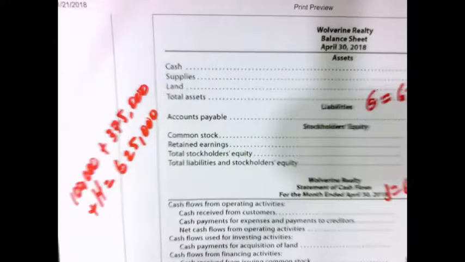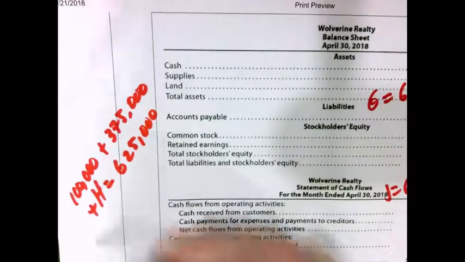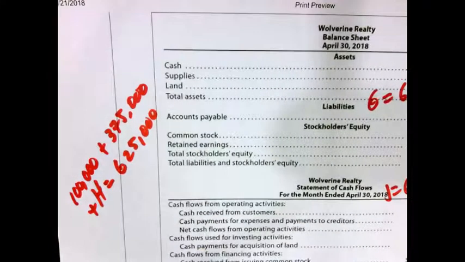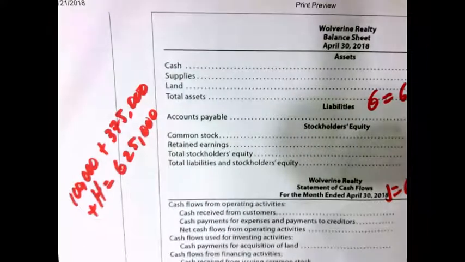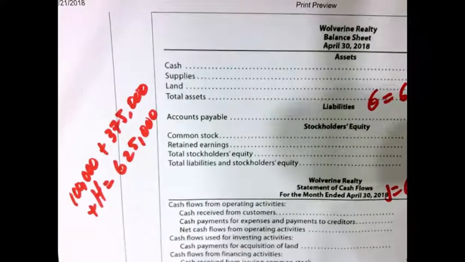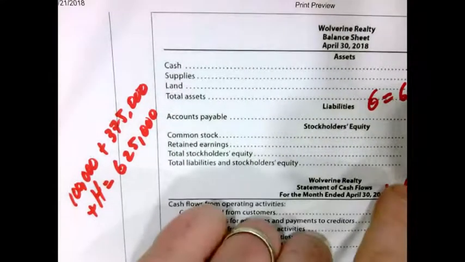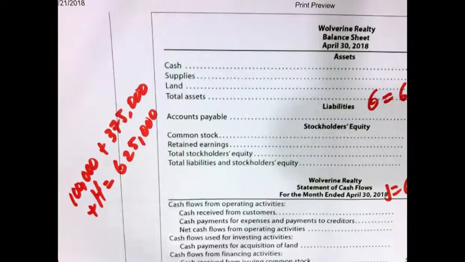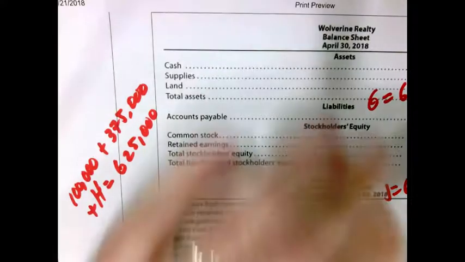So we need to solve for H: 625 minus 475, so H is 150,000. I is simply the sum of 375 plus 150, a subtotal of 525.